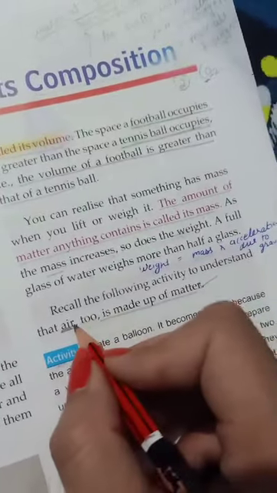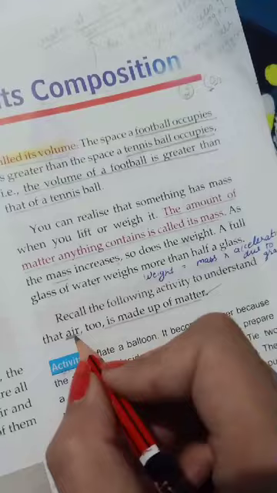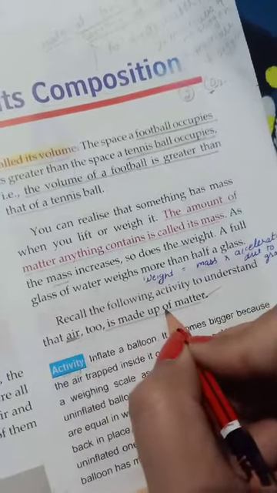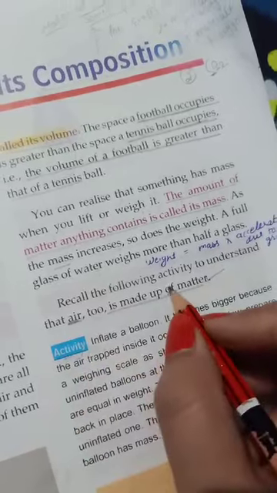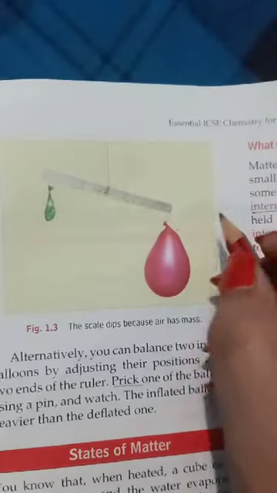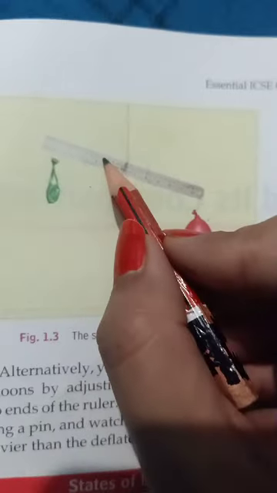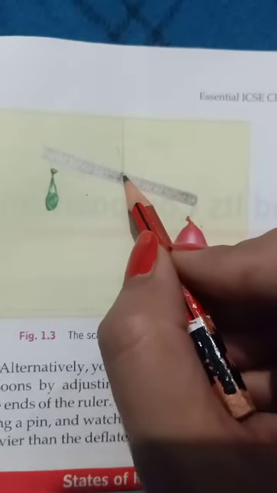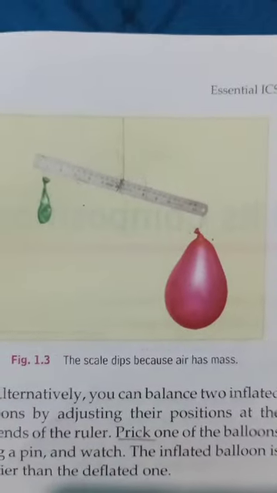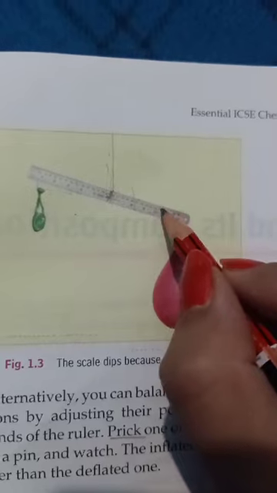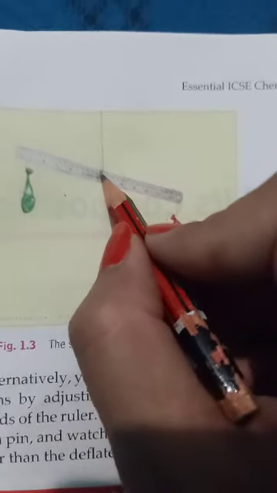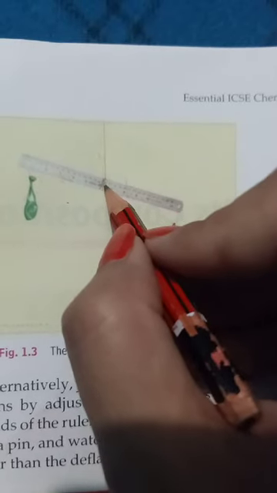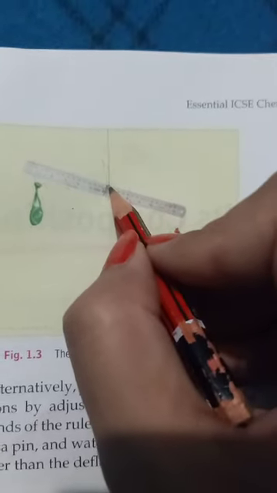So now we are going to prove that air is also made up of matter. In this activity, we will show that air is made up of matter. For this, we prepare a measuring scale by fixing it from the middle with the help of thread.